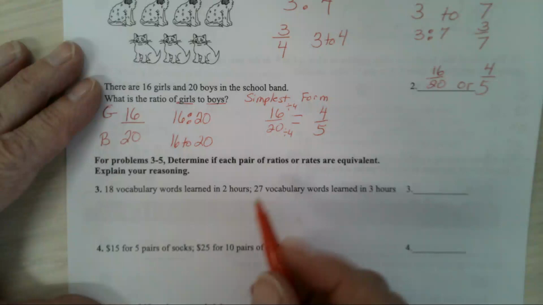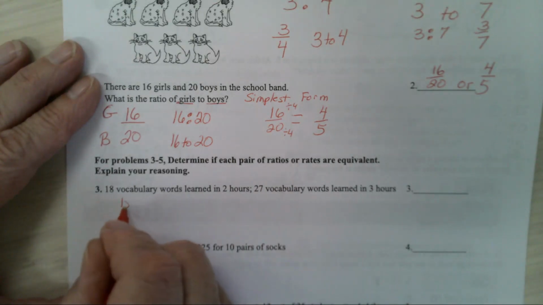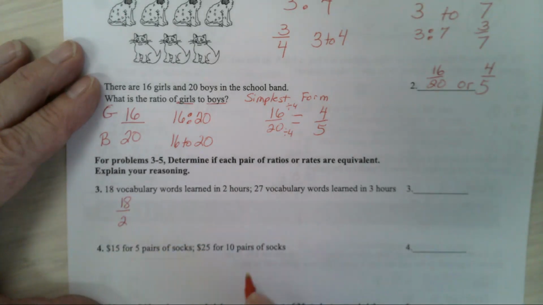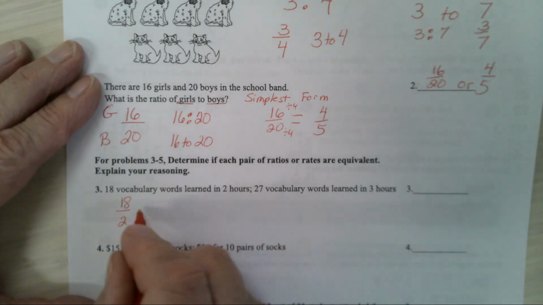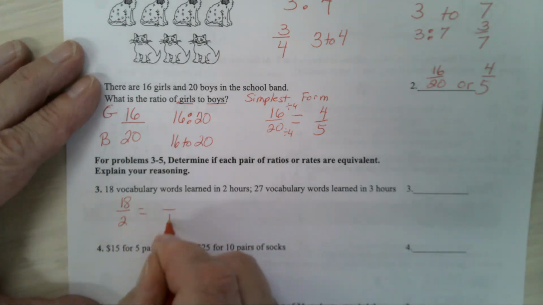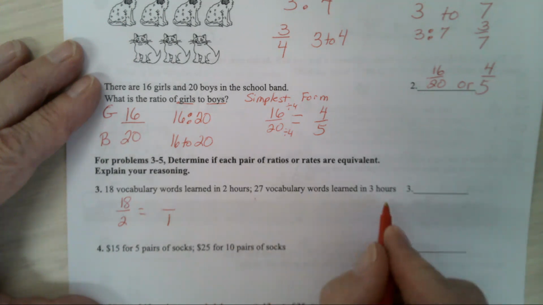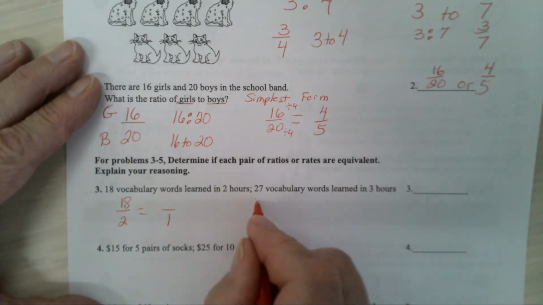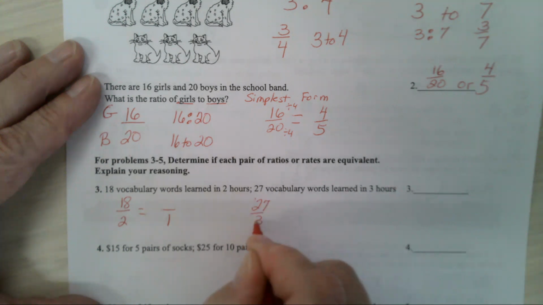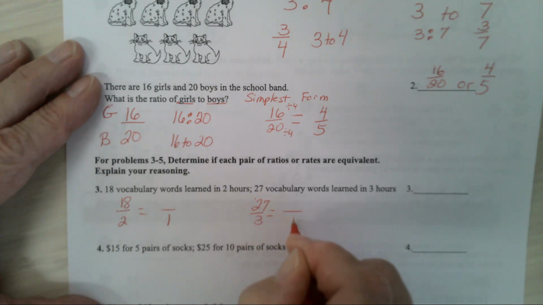So let's do that. 18 over 2, and we want to get a unit rate. Unit rate means per 1. And the other one that we have is 27 vocabulary words in 3 hours. So 27 over 3. And we want to get that over a 1.